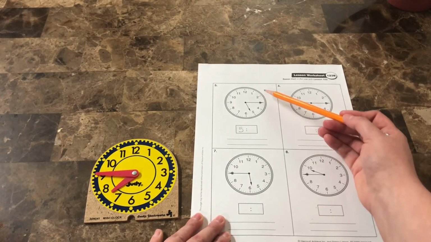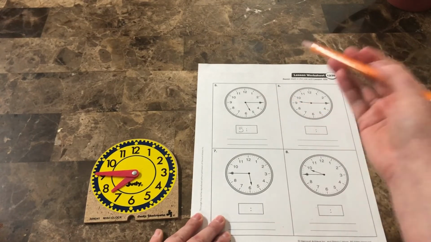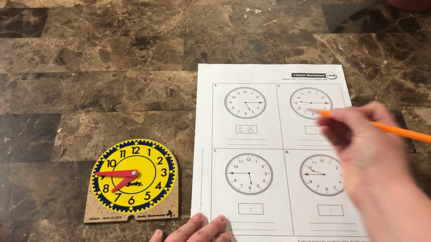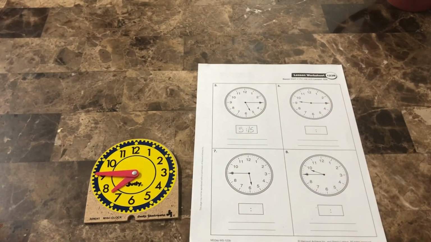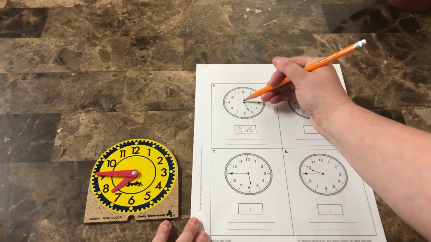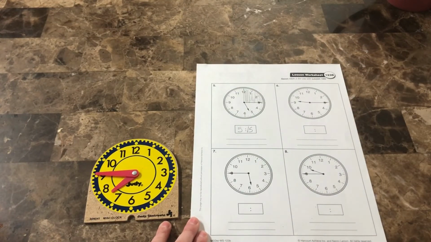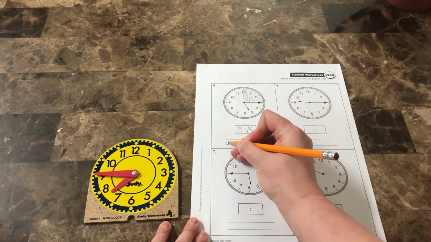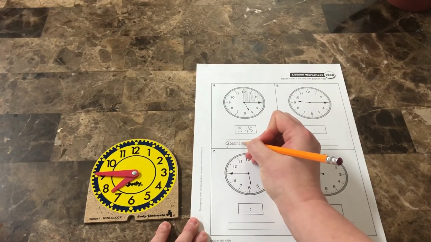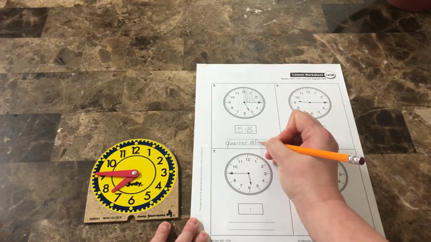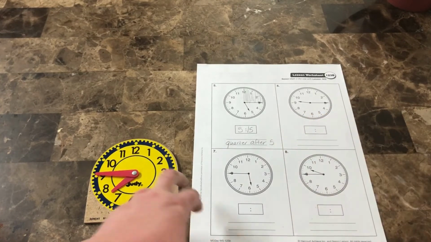So we need to count by 5s. 5, 10, 15. So it is 5:15. That 15 is right here in this first quarter. So we will call it quarter after 5.